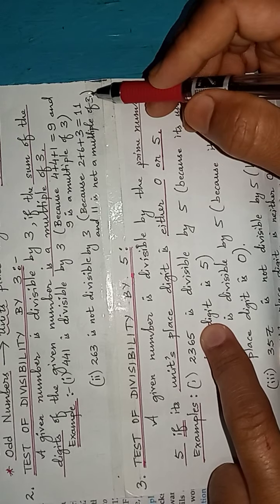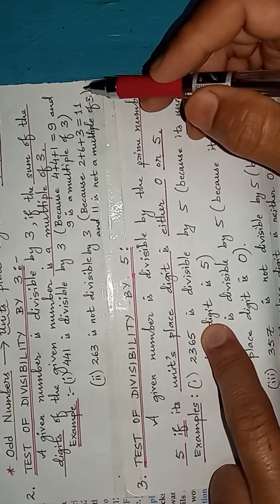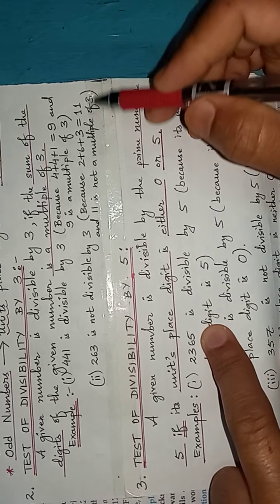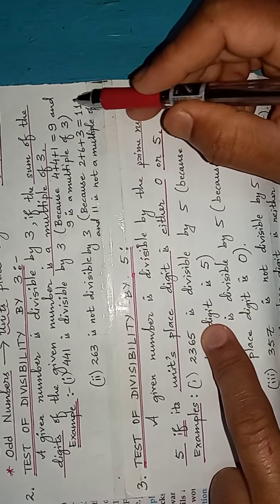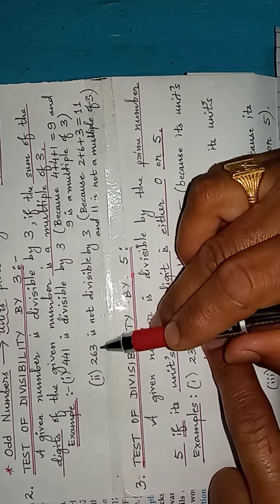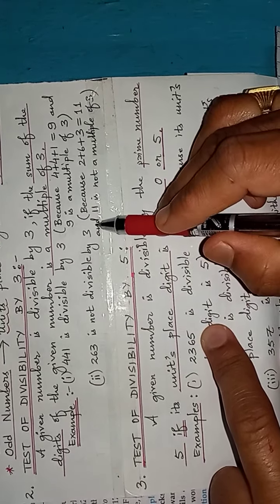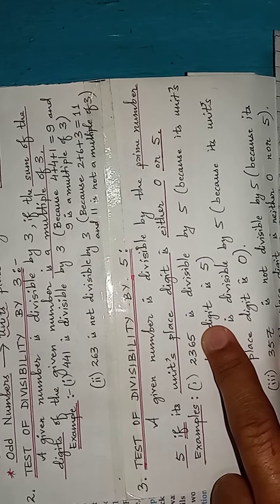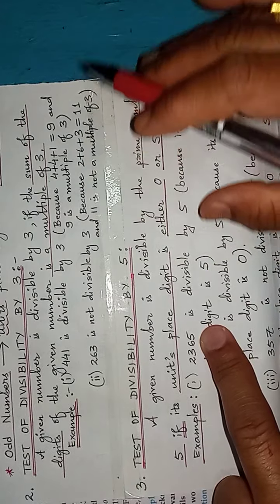Let's see. 3 into 1, 3. 3 into 2, 6. 3 into 3, 9. 3 into 4, 12. 3 into 5, 15. 11 doesn't come in the table of 3. 11 is not a multiple of 3. So since 11 is not a multiple of 3, that's why 263 is not divisible by 3, because the total is not coming in the table of 3. Okay, so understood now how to test for 3.